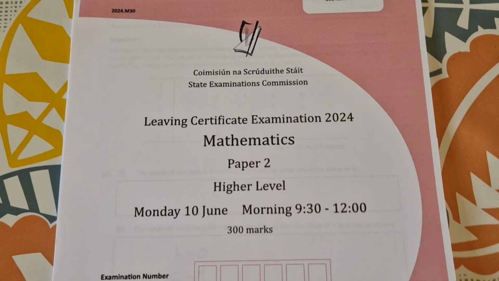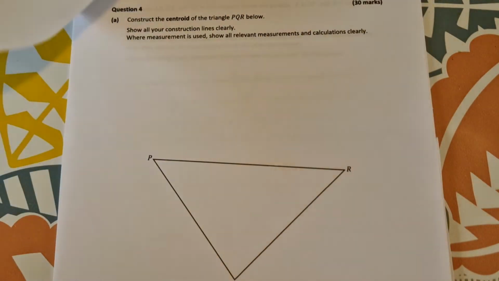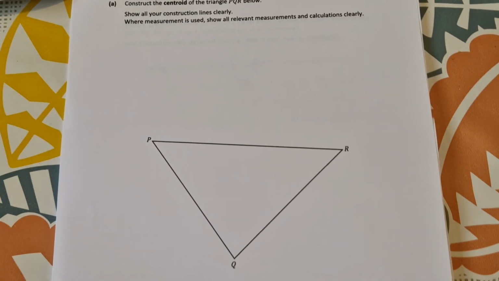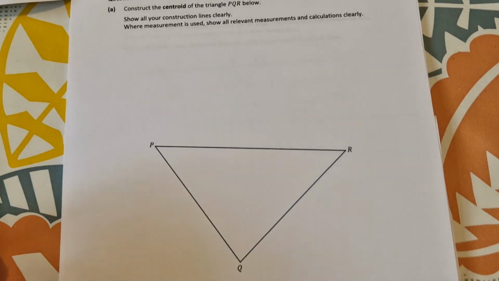Leaving Cert Higher Level Maths 2024. This is the solution video to paper 2, question 4. So question 4 starts off with a construction of the centroid of the triangle PQR. Now there's two ways that you can do this construction. I'm going to show you one way and I'll put a link to the video for a different way.